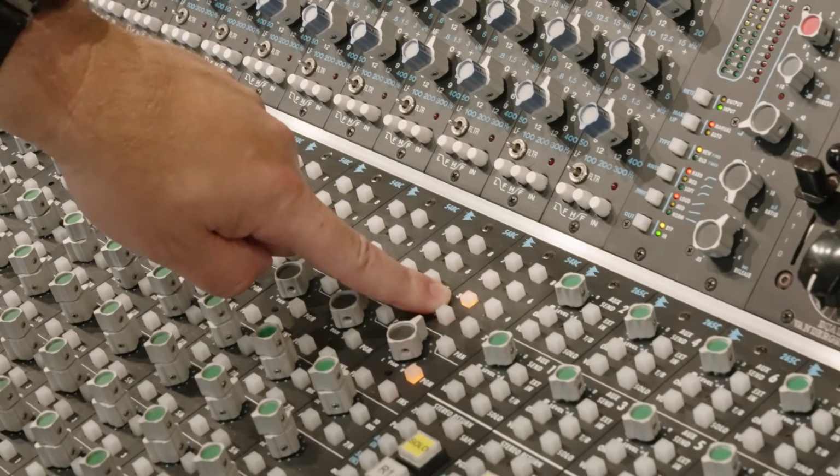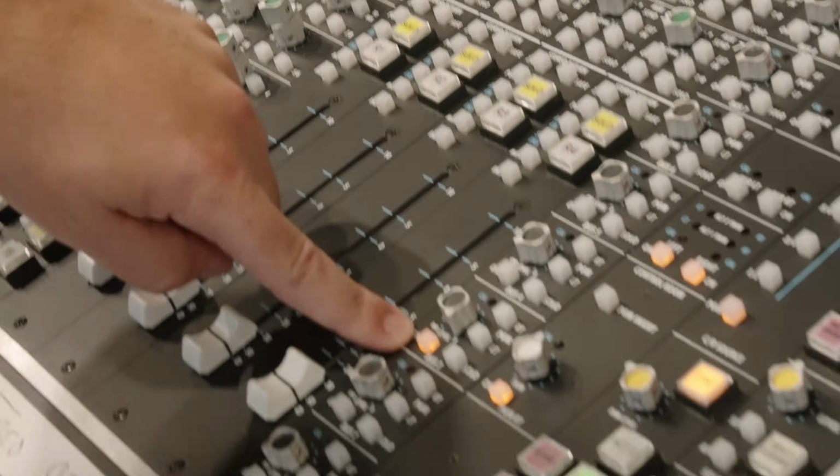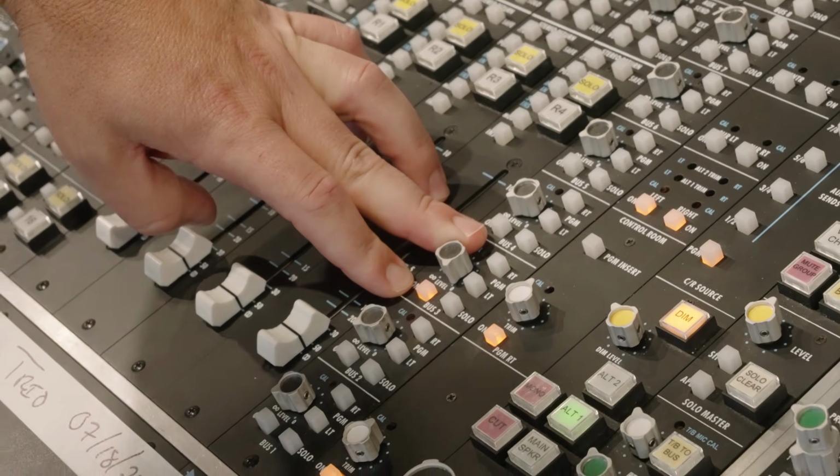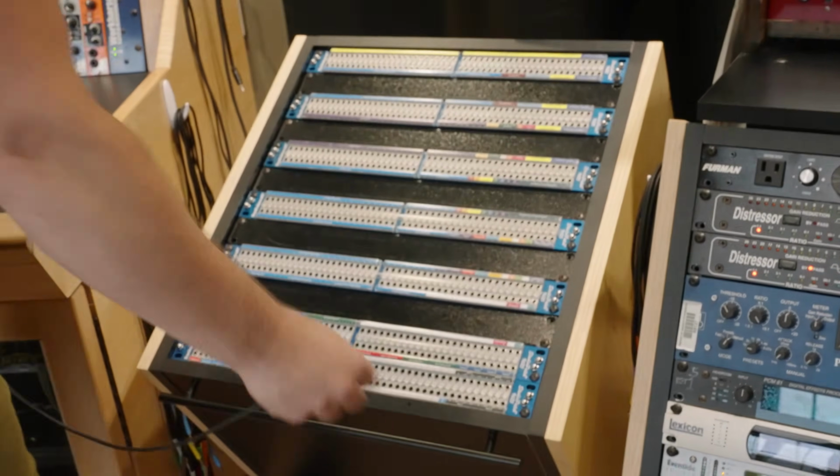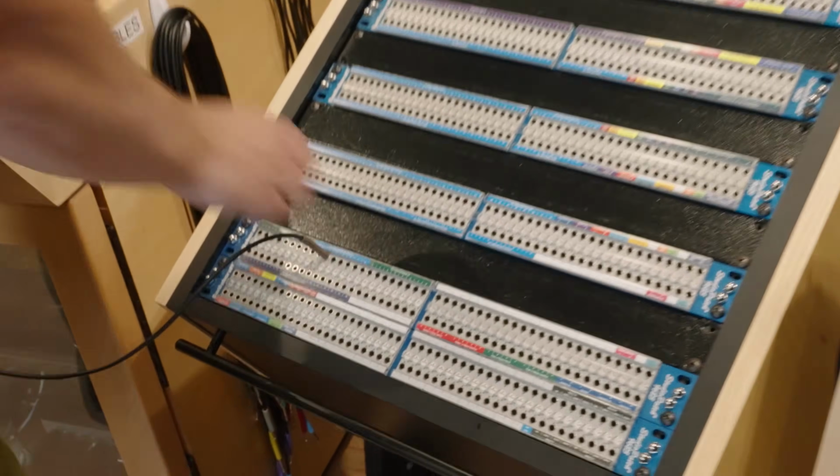We're going to send it out on summing bus 3 this time, so we're going to use a different summing bus. We're going to make sure that our master summing bus is on and turned all the way up. And now I need to patch it. Again, I need to use the patch bay, so we're going to walk over to the patch bay. And we're going to use summing bus output 3. And this is a really quick and easy patch.